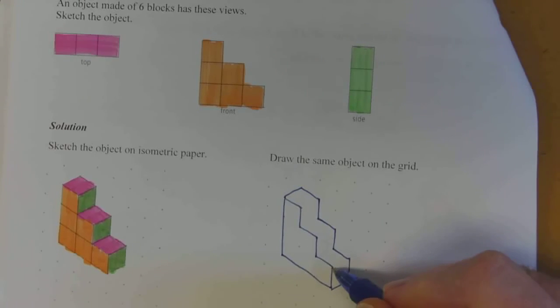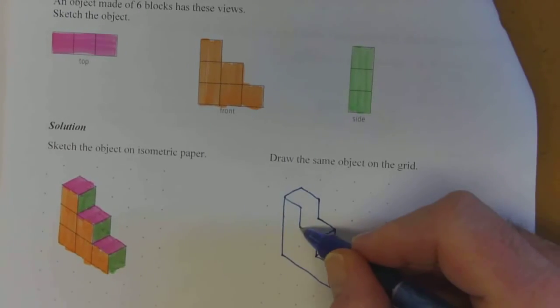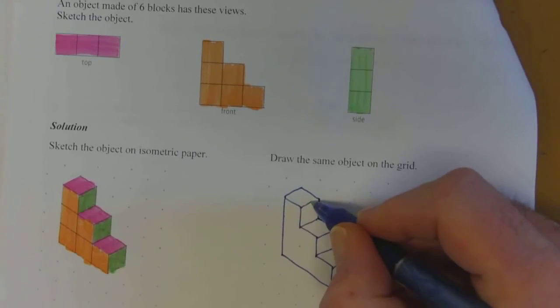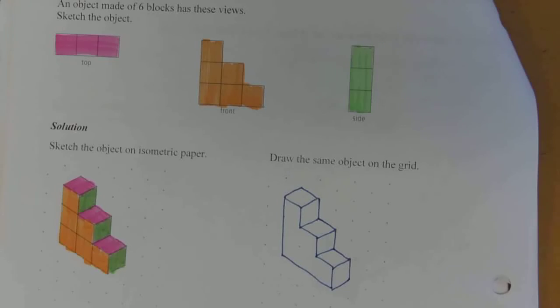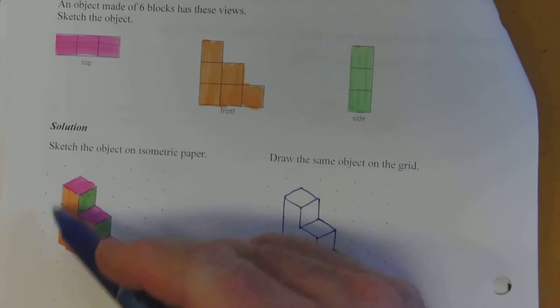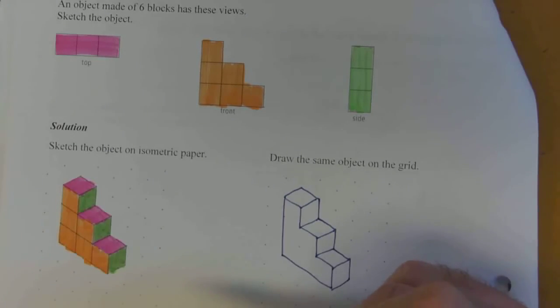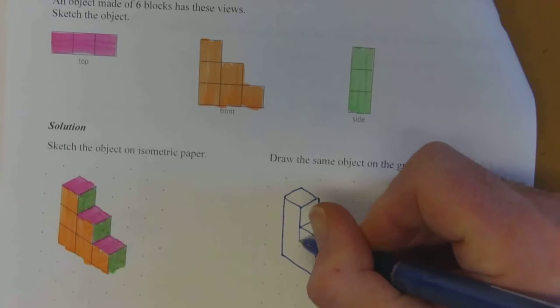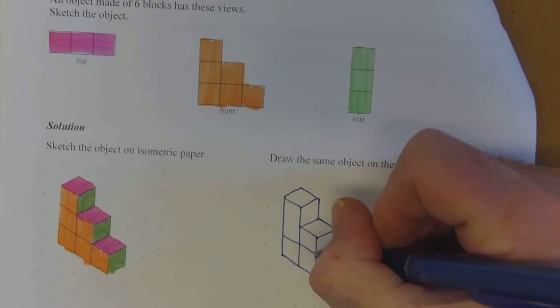So now it's just a question of joining some lines together on a diagonal to show us the stepwise shape that's involved here. So that is the 3-dimensional shape. On this image, they've got some grid showing through the front face, which is fine. We can add that in. That's easy enough to do.